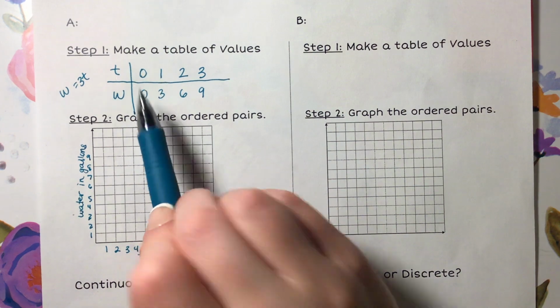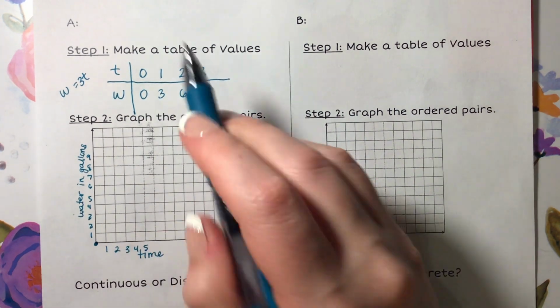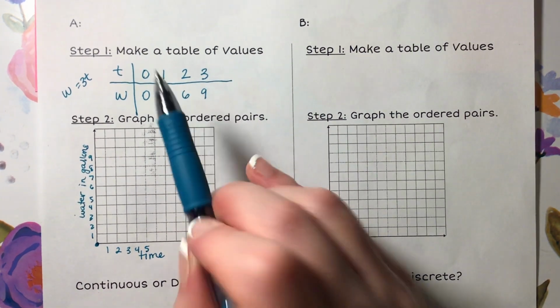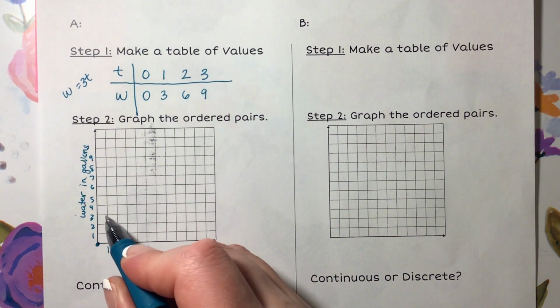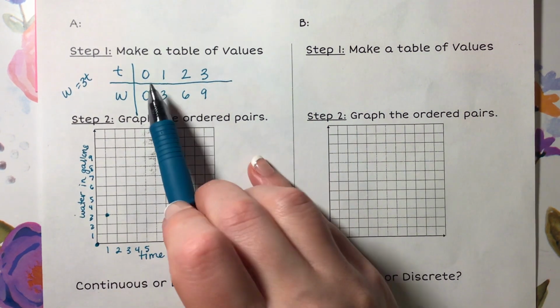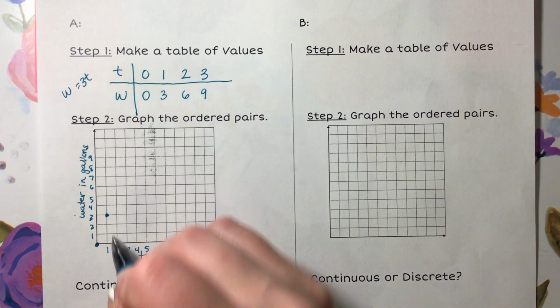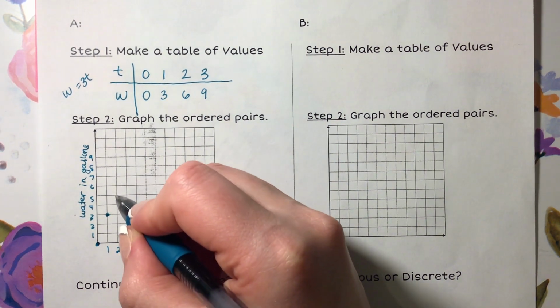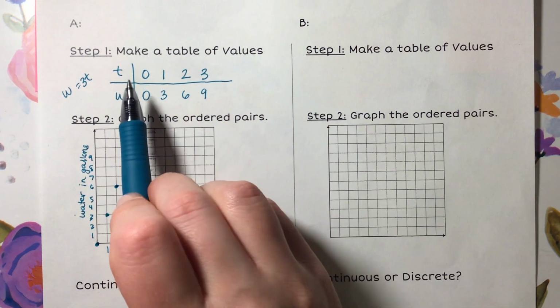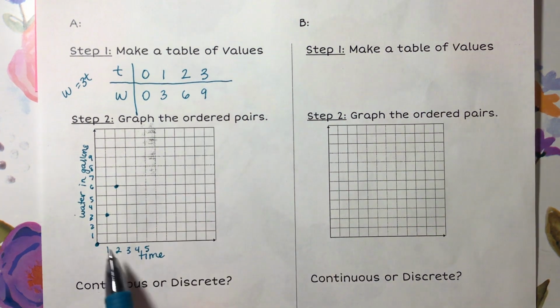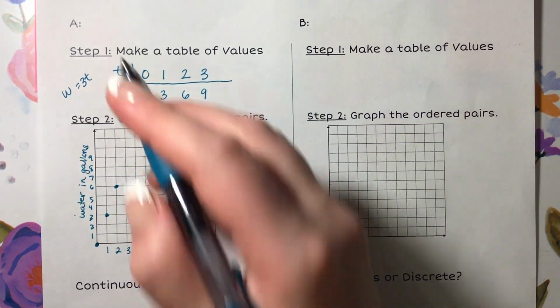I have (0, 0), so that's going to go right here. Then I have (1, 3), so I go over 1, up 3. Then (2, 6), I go over 2, up 6. And then (3, 9), which means I go over 3 and up 9.